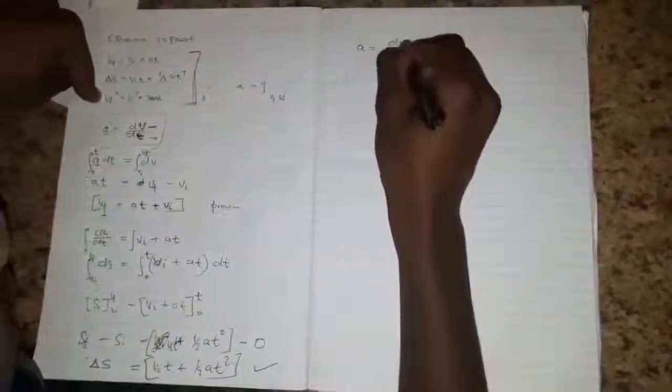Now when you want to prove the third one, we're going to start again by taking a is equal to dv over dt. As I told you before, this means tiny change in velocity over change in time. But you can also do this: dv over dt times ds over ds.